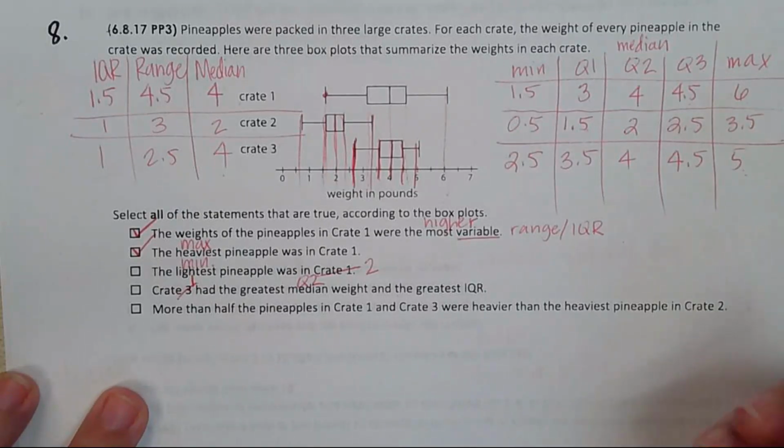It would have been true if it would have said the IQR was in the middle. So more than half of the data, more than half. How much is that as a percentage? More than half.